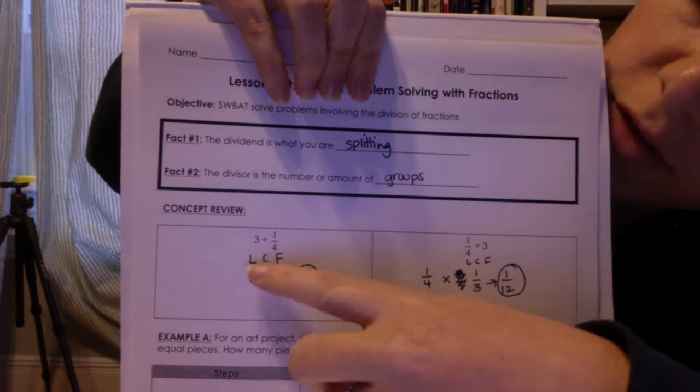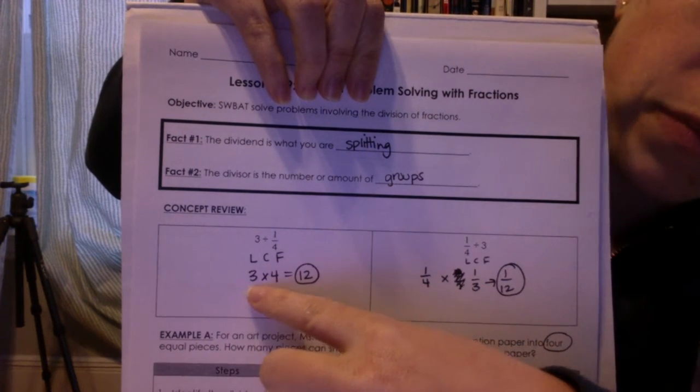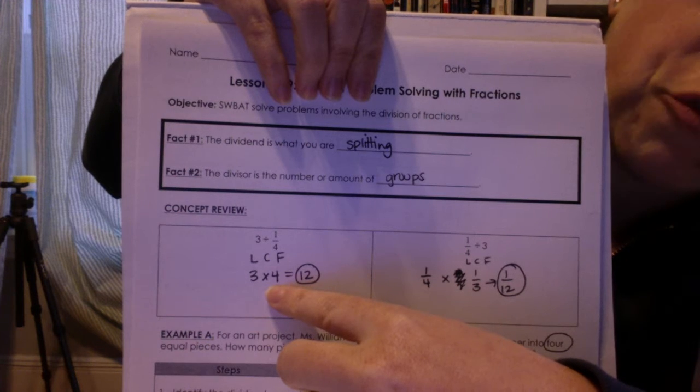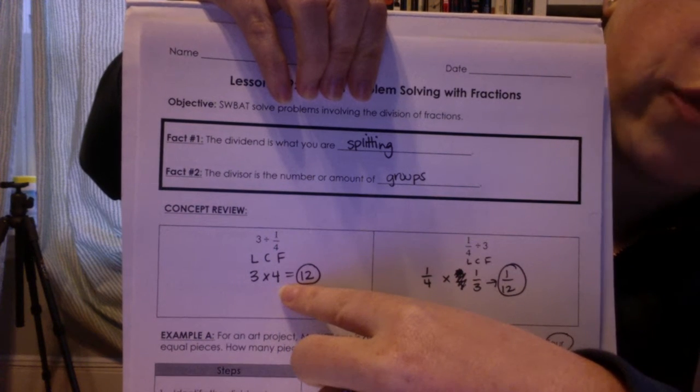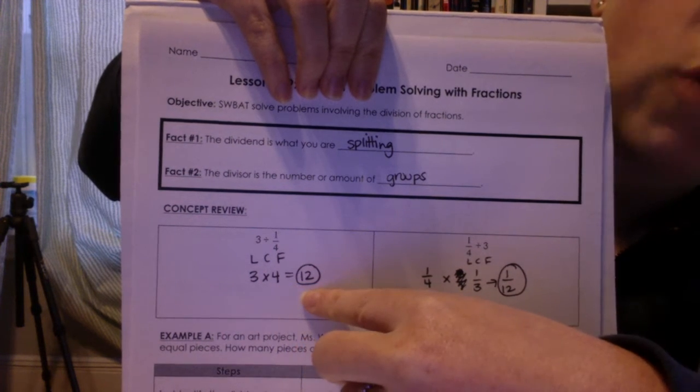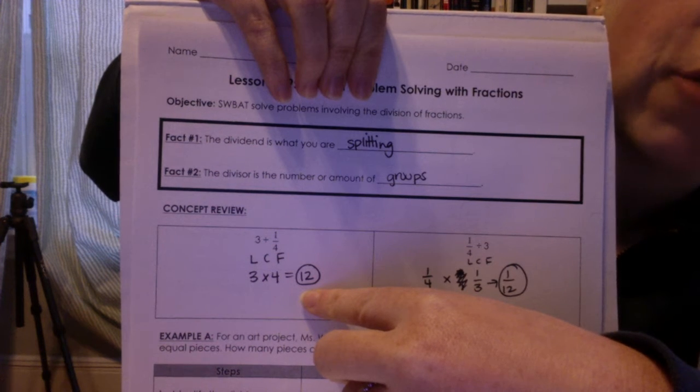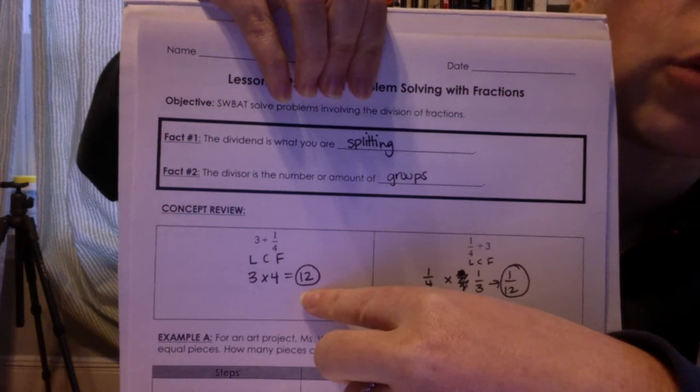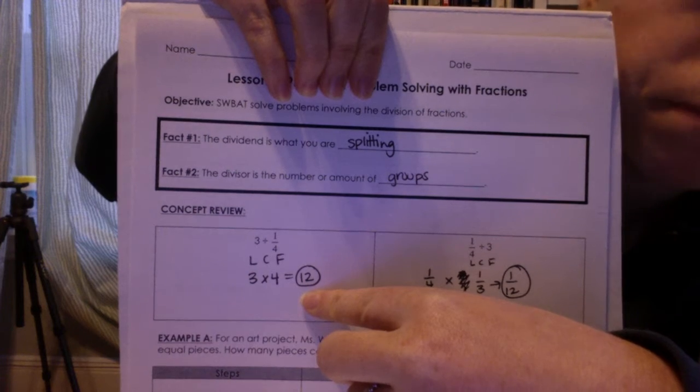So in this problem, you have leave, change, flip: leave the 3, change division to multiplication, and flip 1/4 into 4/1. That's going to give you 12. That makes a lot of sense to me because if you take 3 cupcakes and split them each into 4 pieces, that will make 12.